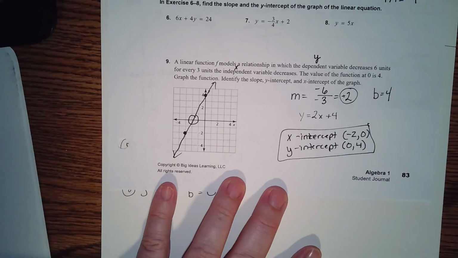And like I said, just be careful, because I just about tripped up on that with decreasing 6 and decreasing 3 as it went down, because it said every 3 units the independent variable decreases. That's where I made my mistake as well.